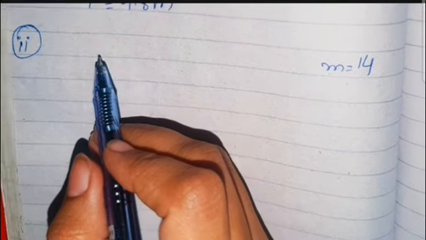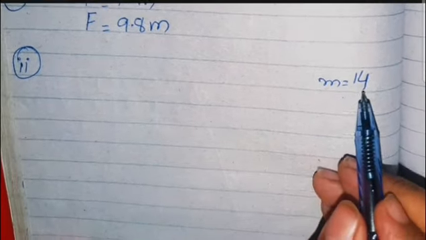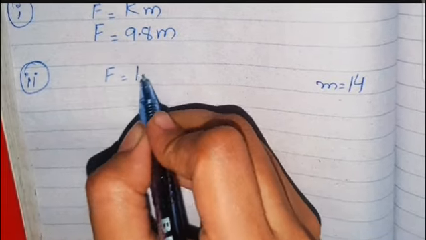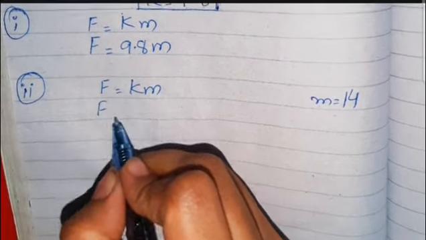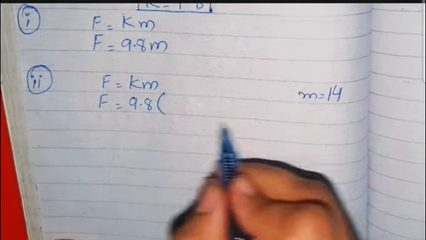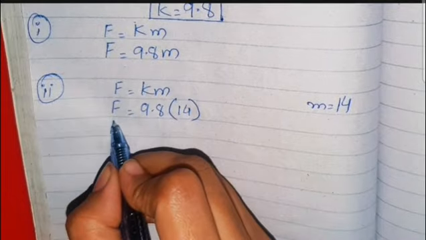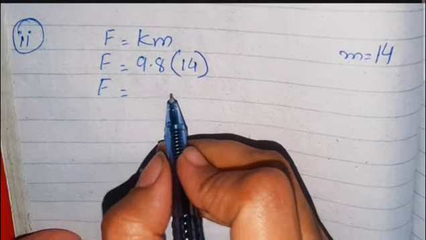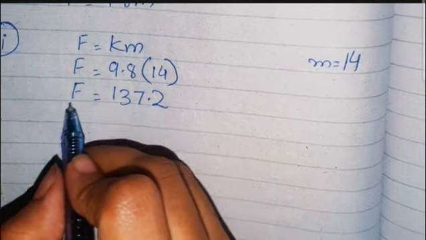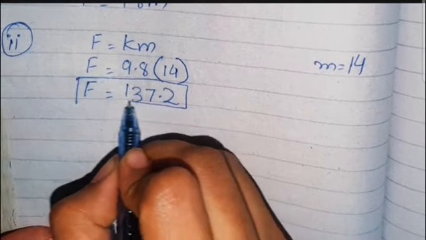Now part 2 is find the value of F when m is equal to 14. So the value of m is given over here, 14, and we have to find the value of F. F is equal to K m, and we know the value of K is 9.8, and the value of m is given as 14. So we just have to multiply to get the answer, and if you multiply we'll get 137.2. So this is our answer for part 2.